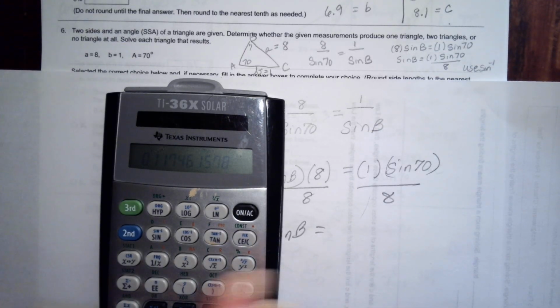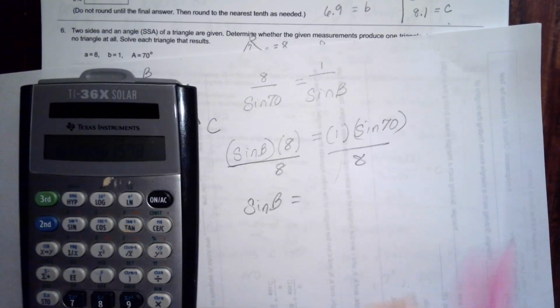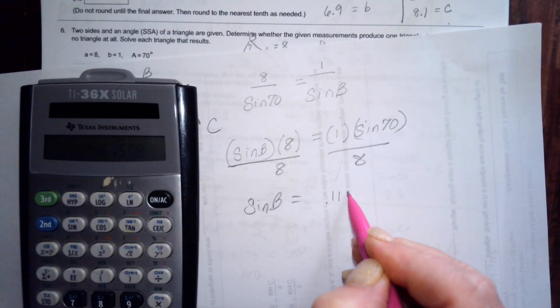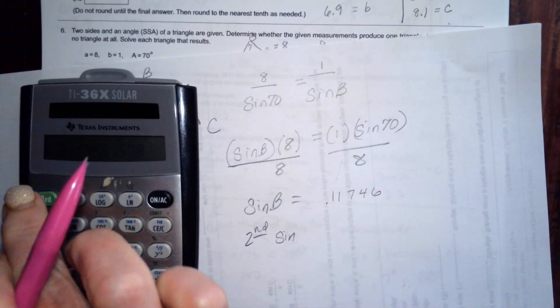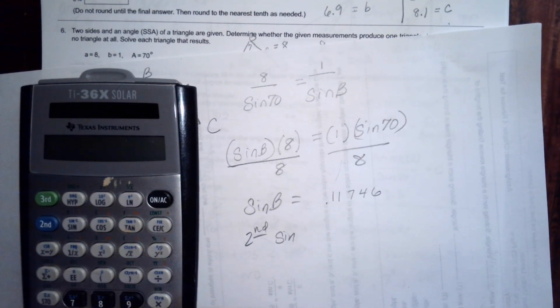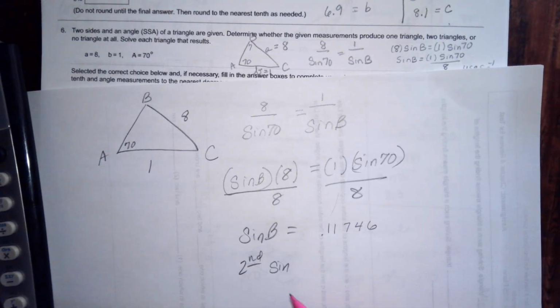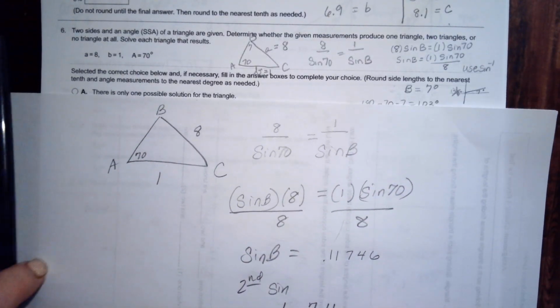Now what I have here is the sine. So I'm going to have to hit second sine on my calculator. And it's going to give me an angle of 6.74 degrees. Okay. Now, here's the deal.